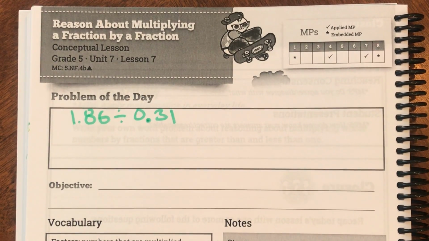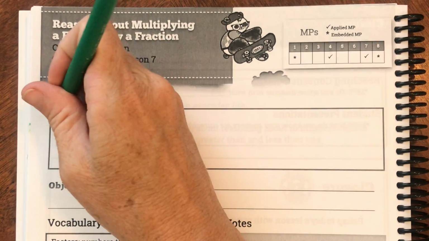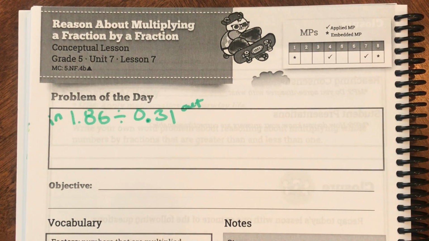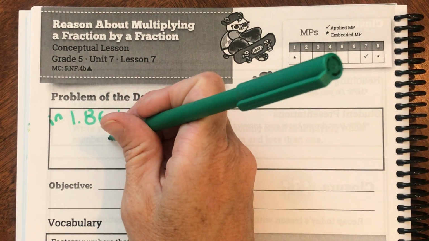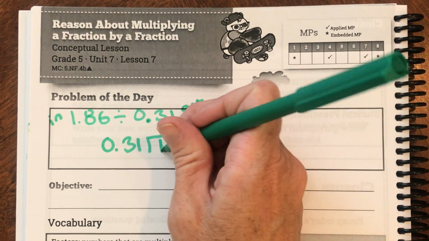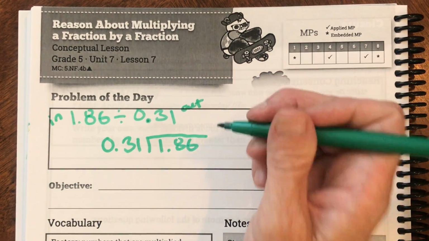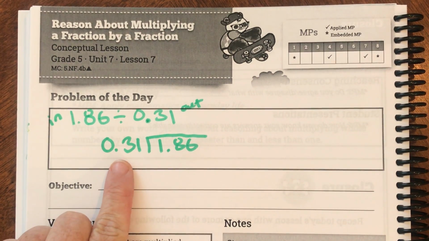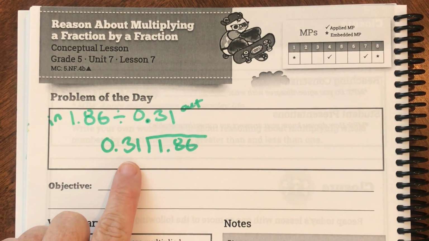Okay, now I'm going to remember that in and out strategy, that this one always goes in, which means it's my dividend, and this goes out, which means it's my divisor. So I have 31 hundredths outside and 1 and 86 hundredths inside. Now what I need to remember is I cannot have a decimal outside. Let me say that again. I cannot have a decimal outside. My divisor must not have a decimal.